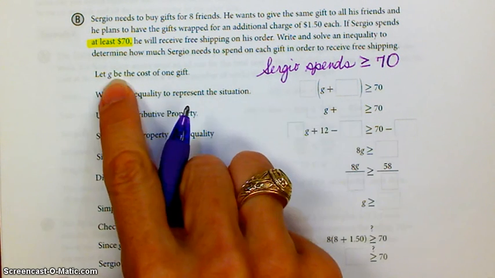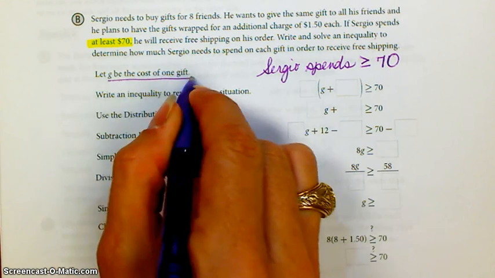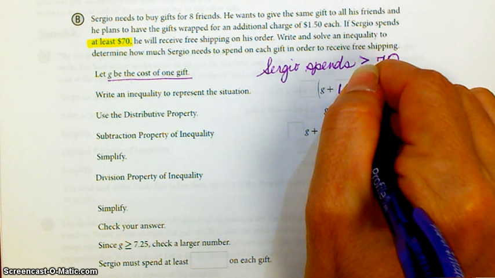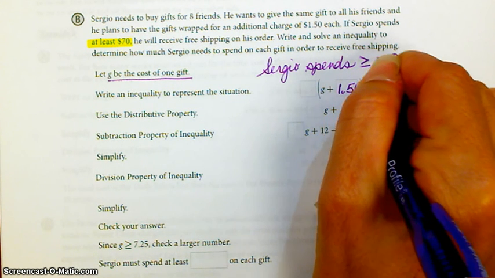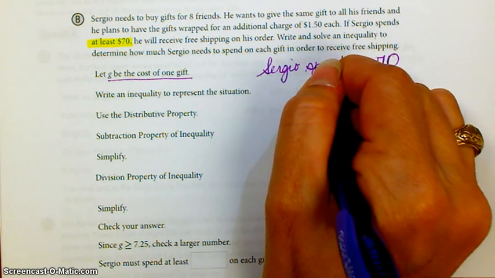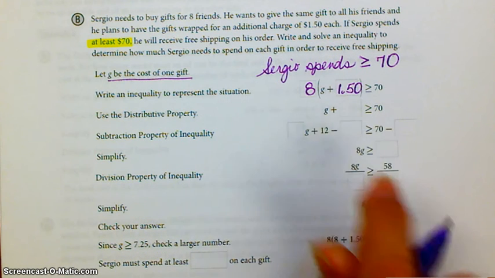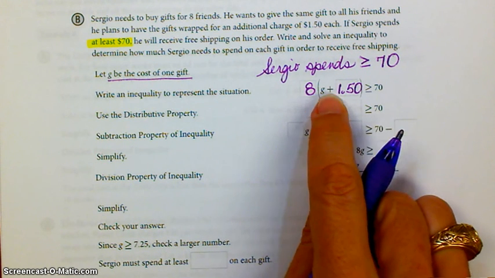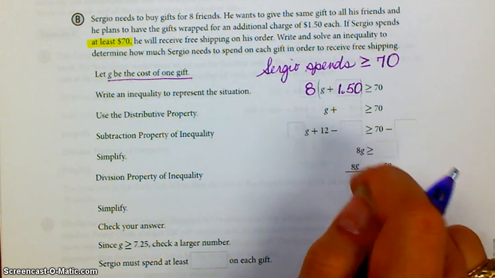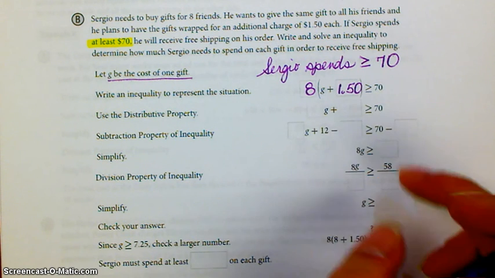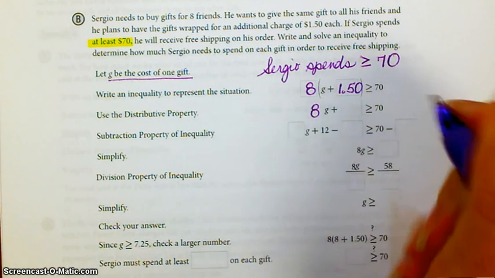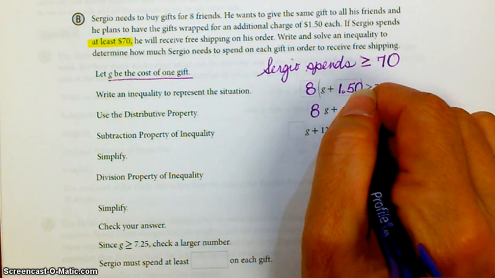G is going to be the cost of one gift, and the gift plus $1.50 because he's having to wrap it, and each one is $1.50 to wrap, and he's buying 8 gifts. So 8 times G plus 8 times $1.50, all of that has to be at least $70, so greater than or equal to 70. So when you do that, 8G plus 8 times 1.5, that's 12.